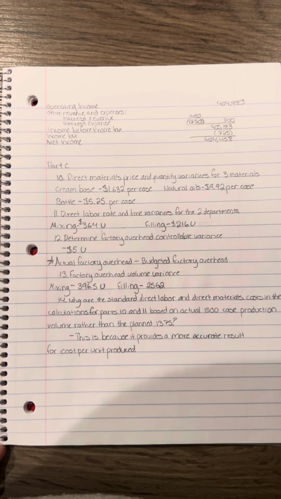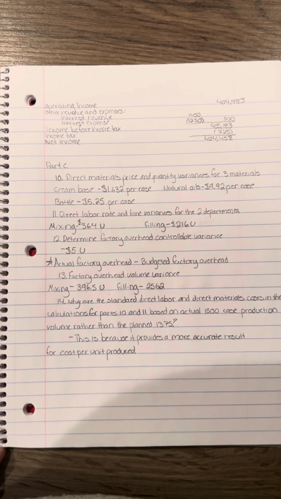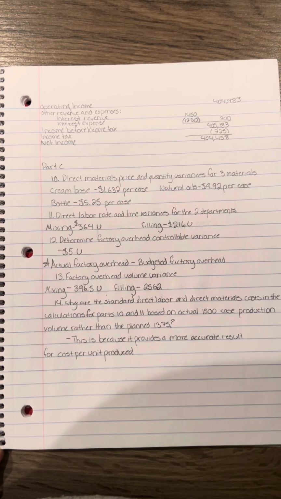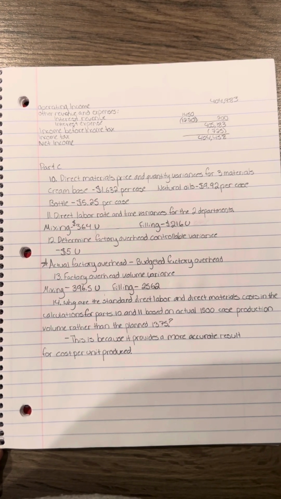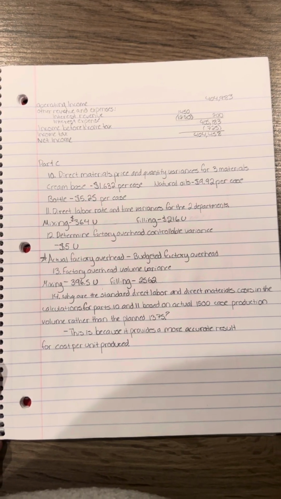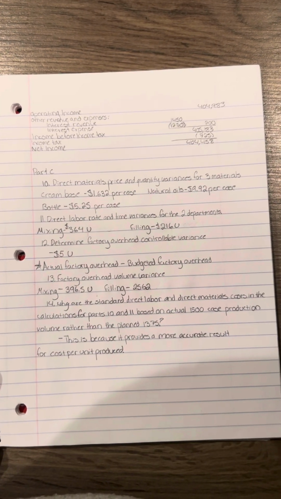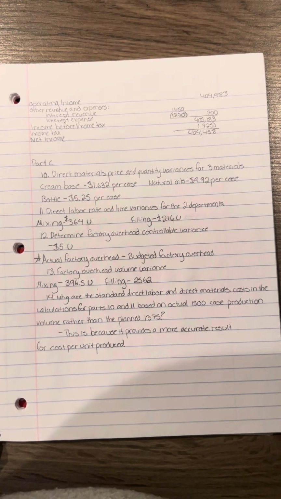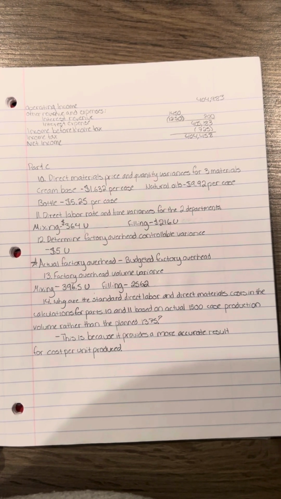For the cream base, it's $1.632 per case. Natural oils, it's $9.92 per case, and for the bottle, it's $5.25 per case. Number 11, direct labor rate and time variances for the 2 departments. For mixing, it's 364 U. For filling, it's 216 U.